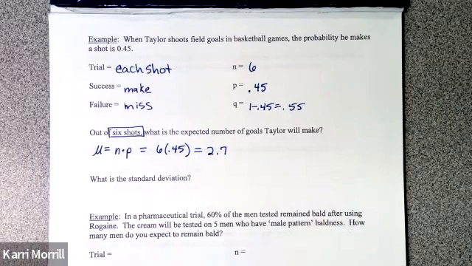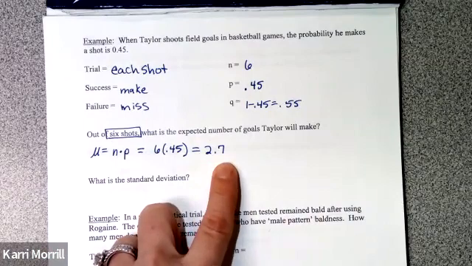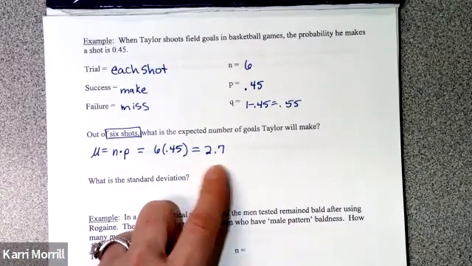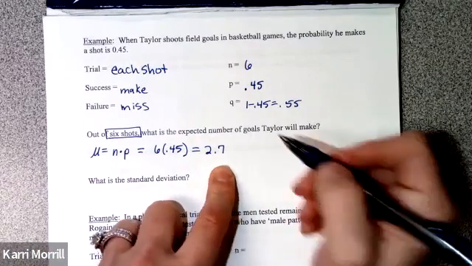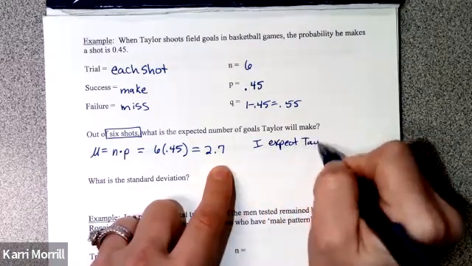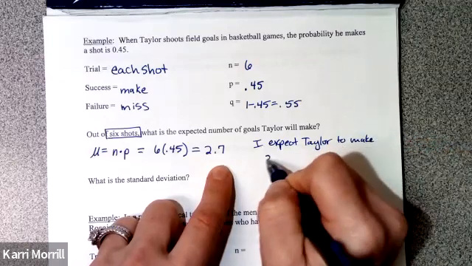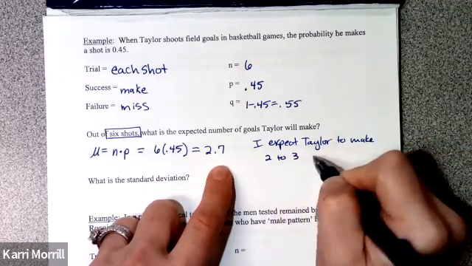If I were to explain that, this is representing the number of shots. You can't make a part of a shot, but we could say somewhere between 2 and 3 shots, right? So I expect Taylor to make 2 to 3 shots.